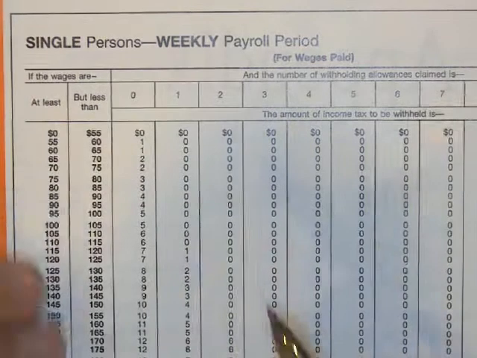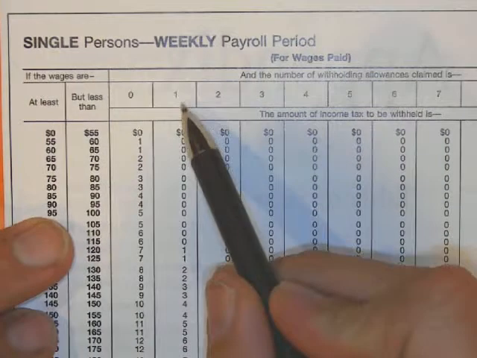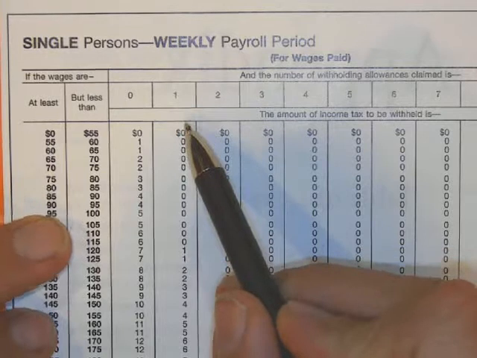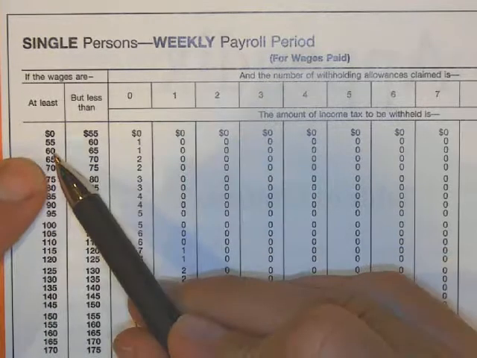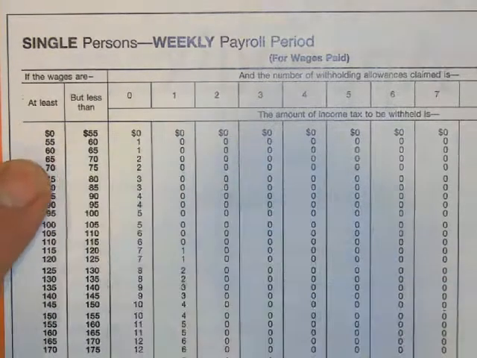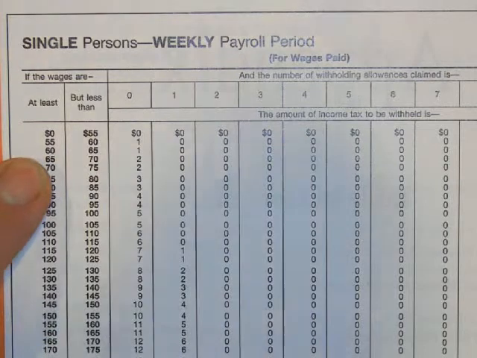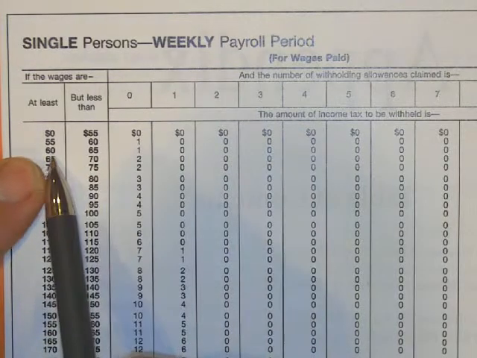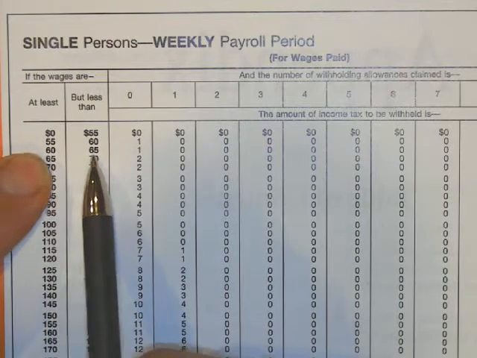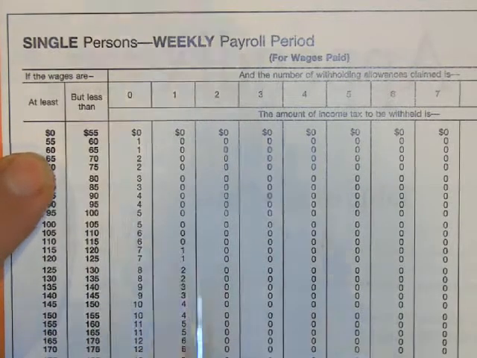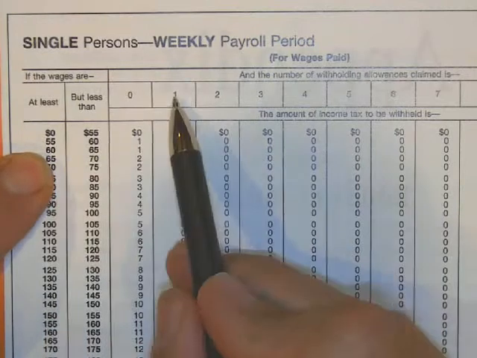So for instance, this is for somebody who has claimed 1 withholding allowance or 2 withholding allowances. You can look at that as dependents, okay, children if you will. There's exceptions to that, but I want to just keep it simple for now. So let's take a look at this column for somebody who has 1 withholding allowance.